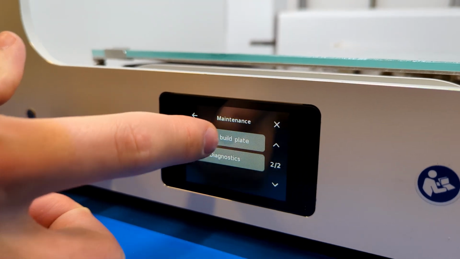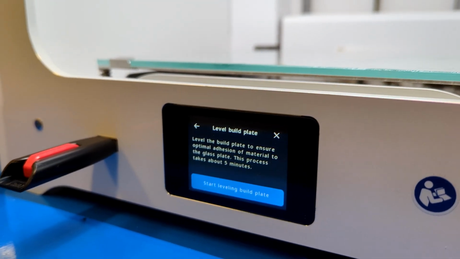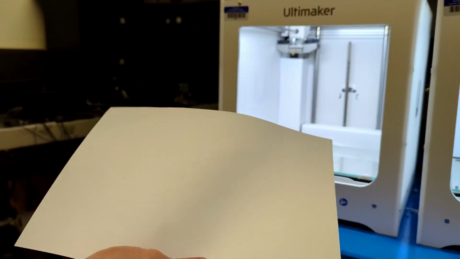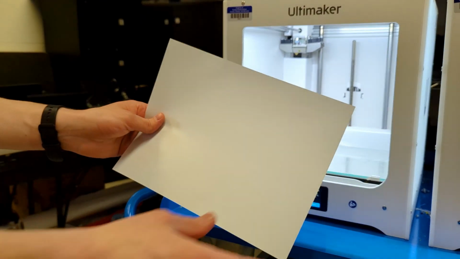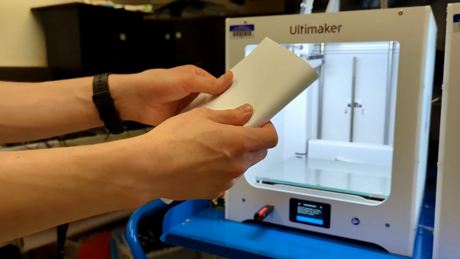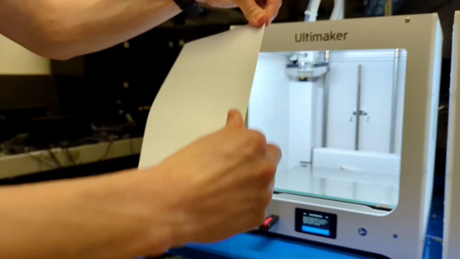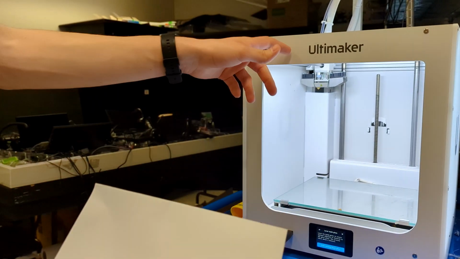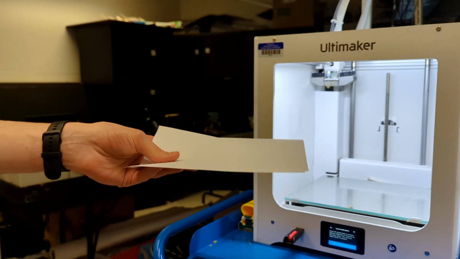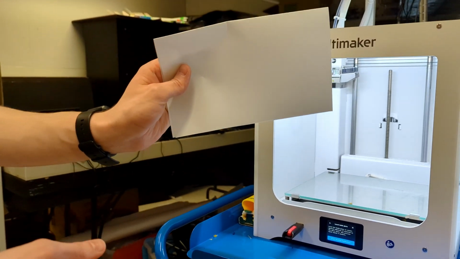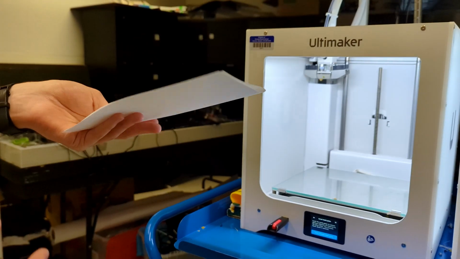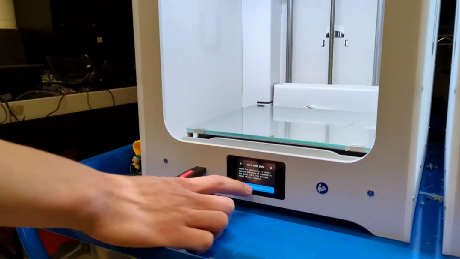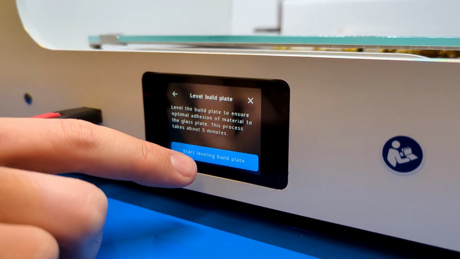Now we can click level build plate. For this procedure, you're going to need a sheet of regular paper. So you can just get this from the printer or find it in the class. First, you fold it in half, and this is going to be your calibration card. If you don't have this, but you have a calibration card which comes with these printers, that's actually even better to use, but a piece of paper folded in half is really close to the same thickness as a calibration card, so it's fine to use this. Then you go level build plate and you click start leveling.